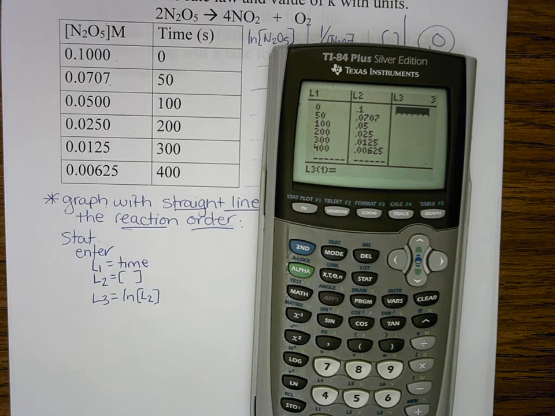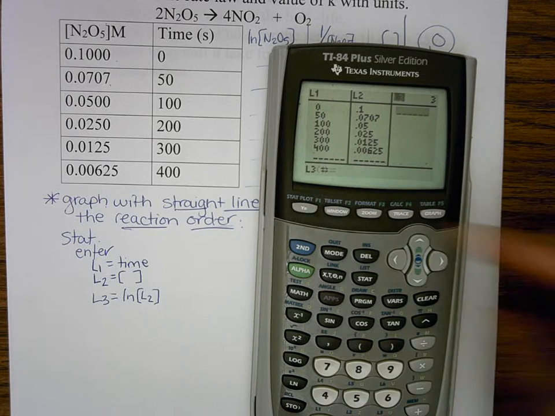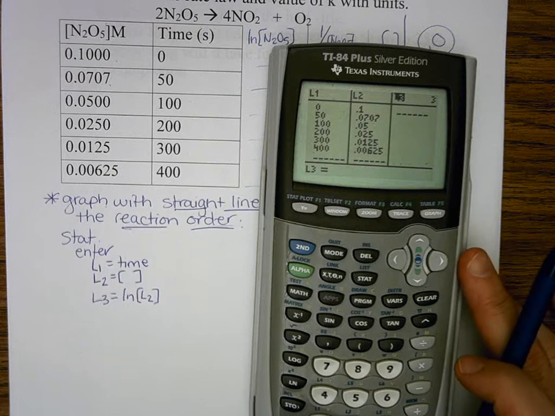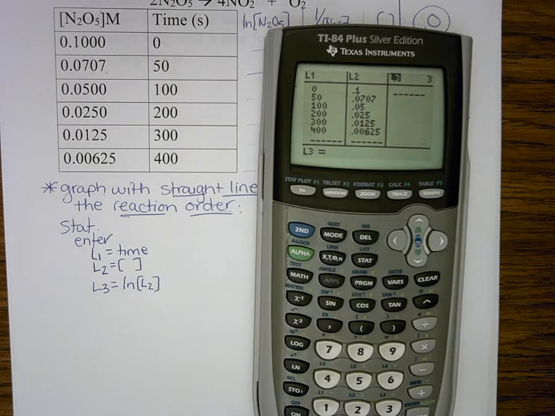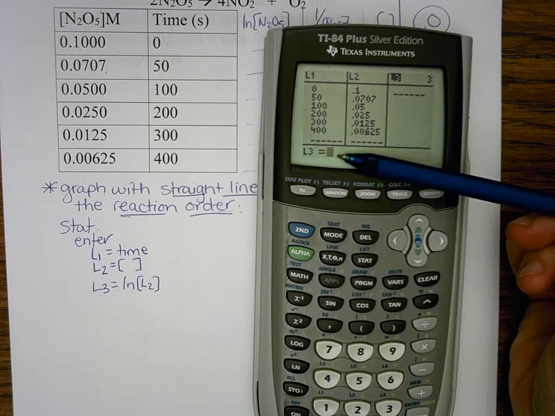In list 3, are you ready? You have list 1 and list 2 entered. In list 3, go up to the top, highlight L3, and then hit enter. If you hit enter, the little cursor will start blinking down here at the bottom.